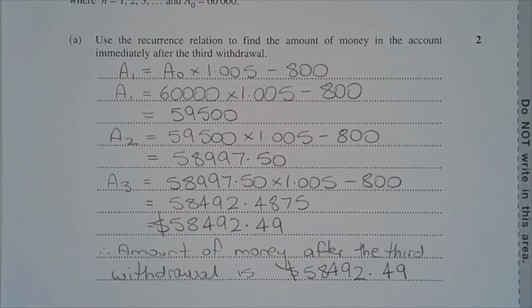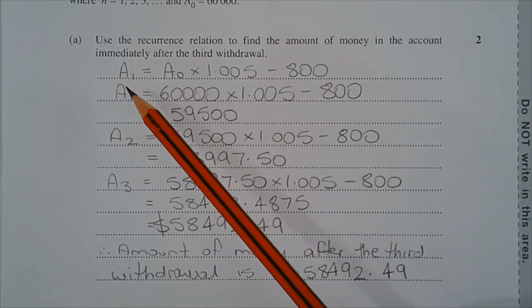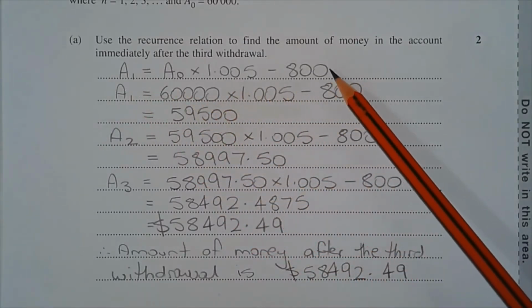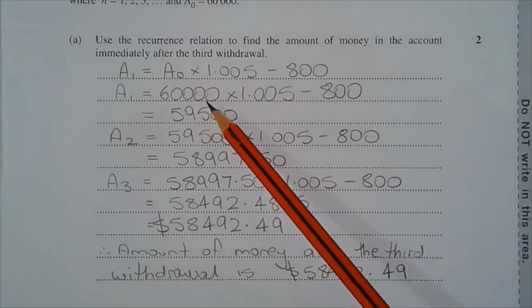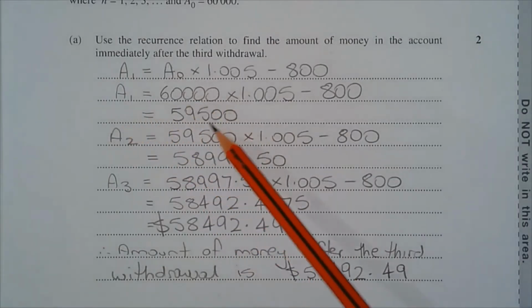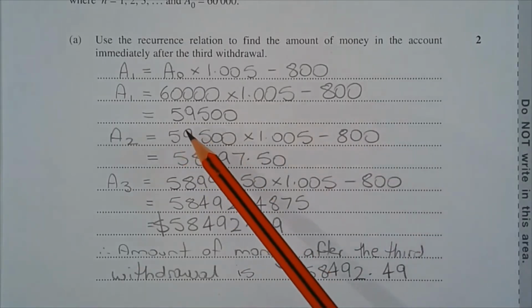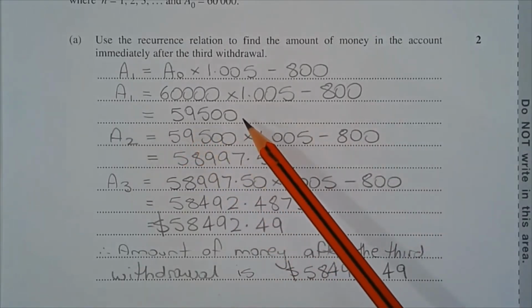Using the recurrence relation, the amount of money in the account immediately after the first withdrawal is given by A1 equals A0 multiplied by 1.005 minus 800, and A0 is equal to 60,000. So A1 equals 60,000 multiplied by 1.005 minus 800, which equals 59,500.